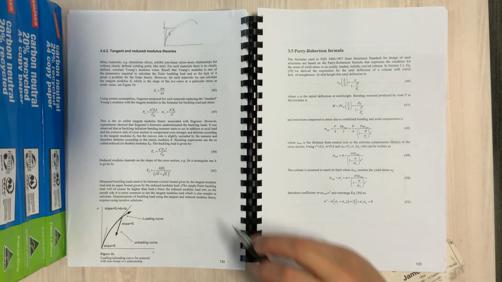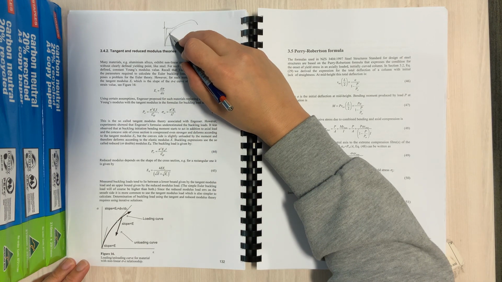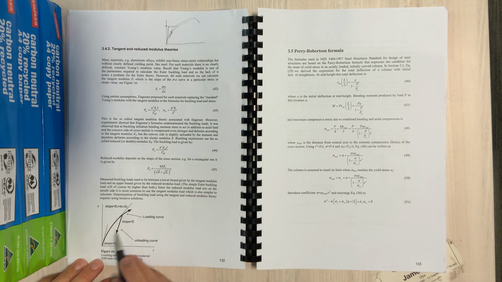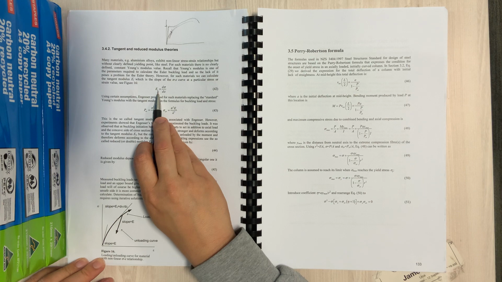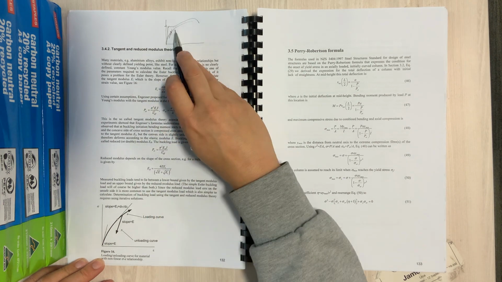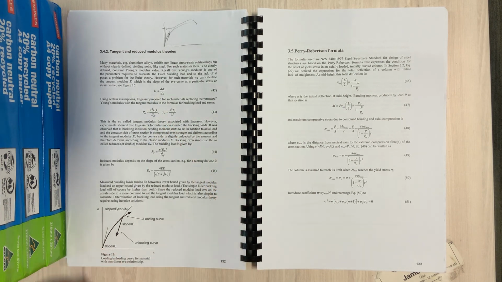What you could do is, when you do your coupon test, you could unload it, and if you unloaded it, it would go back down here. So I think it's better if we explain it here. So anyway, the tangent stiffness is just obviously stress over strain, but taking the gradient of the round stress strain curve at whichever point as a substitute for the Young's modulus.